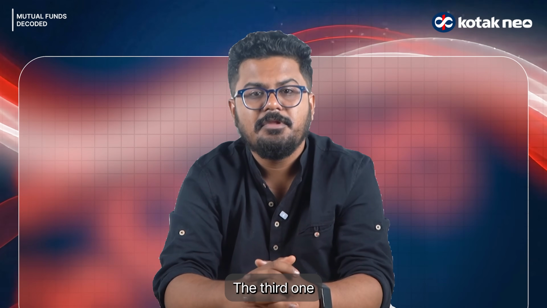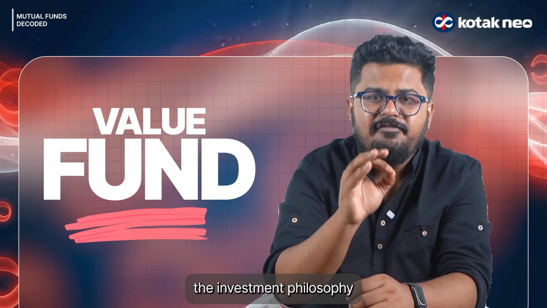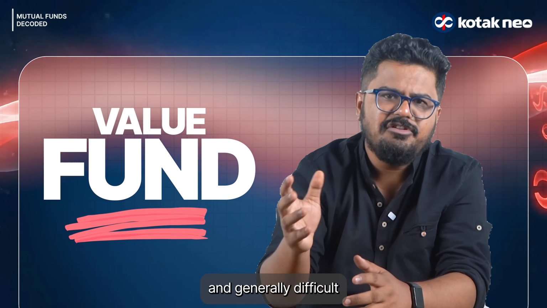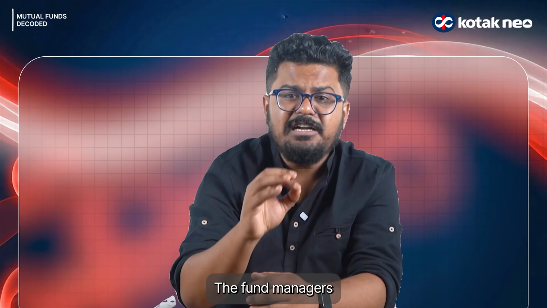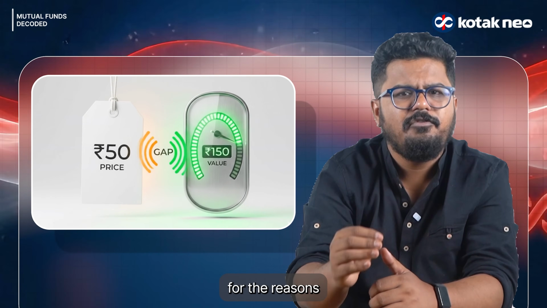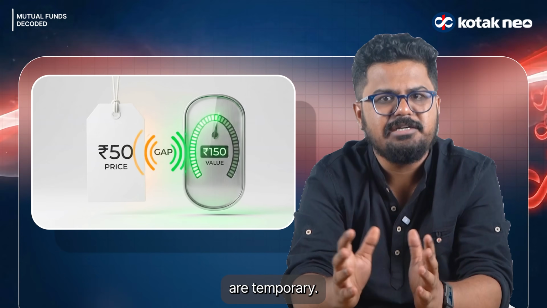The third one, value funds. The investment philosophy behind value funds is simple to explain and generally difficult to practice. The fund managers look for companies that appear to be priced below their true worth for reasons that the manager believes are temporary.